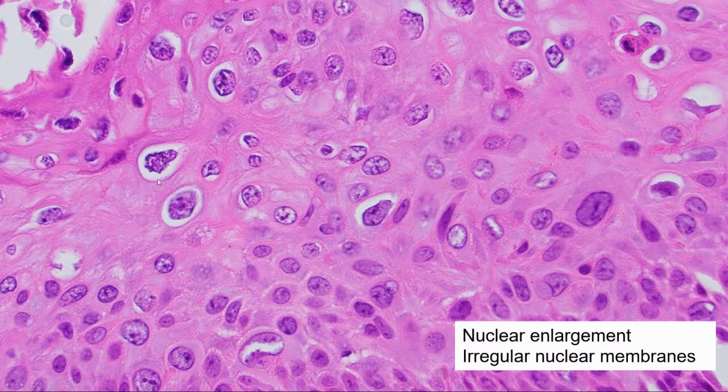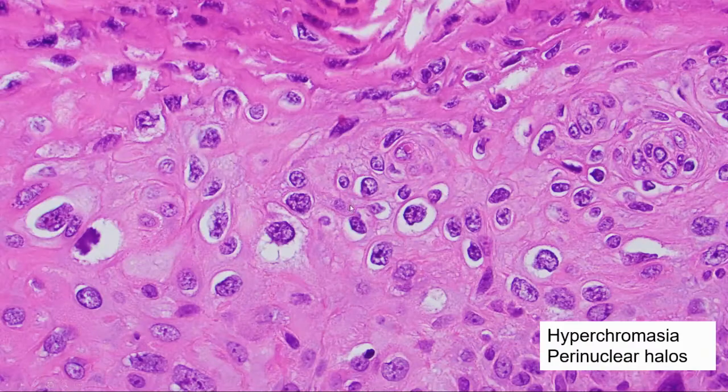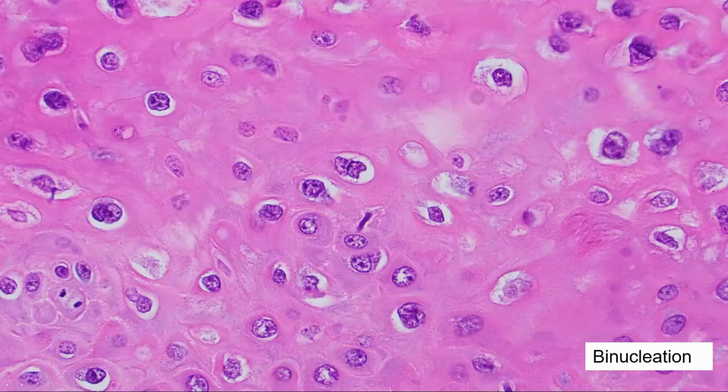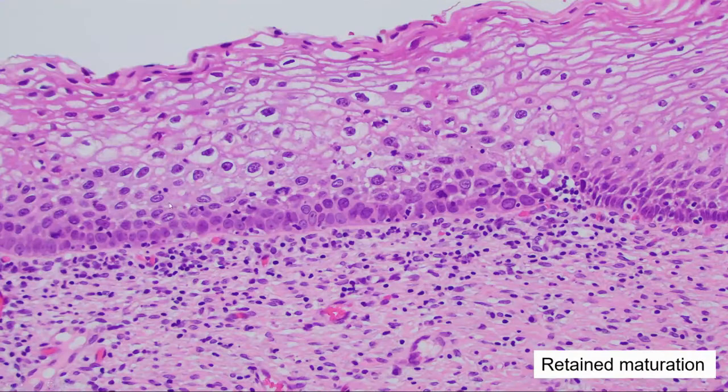The presence of a perinuclear halo is quite characteristic, but it's not enough. You need to see nuclear enlargement, irregularities in the distribution of the chromatin, and the contours of the nuclear membranes, as you can see here. Binucleation or multinucleation is also characteristic. These features are going to be seen in the squamous epithelium, but for the most part, there is retention of that maturation pattern and differentiation into a mature squamous phenotype between the basal cell layers and the superficial aspects of the epithelium.